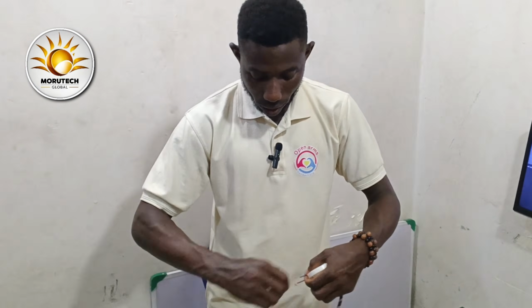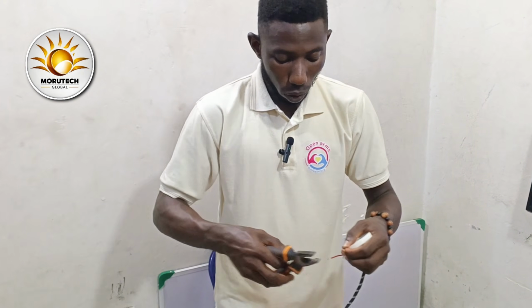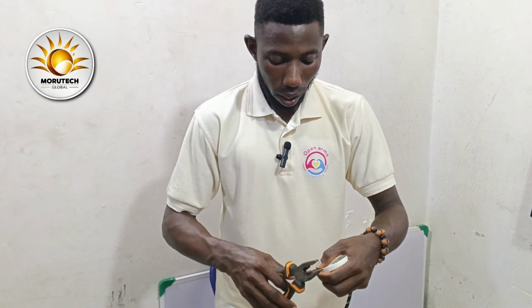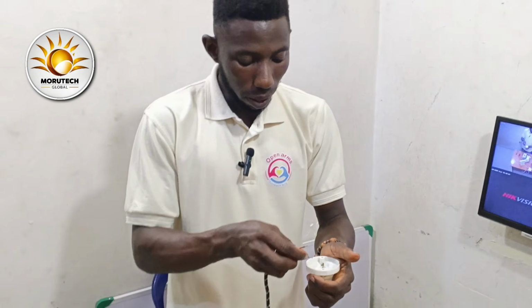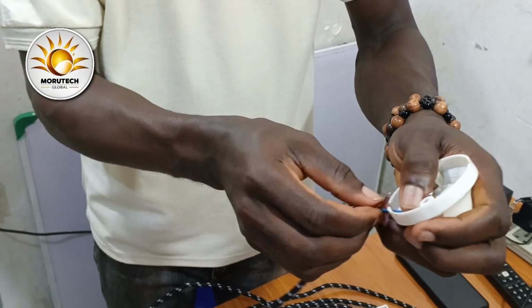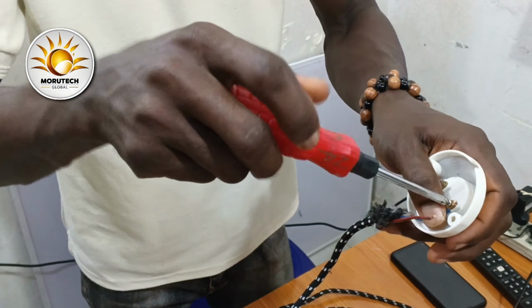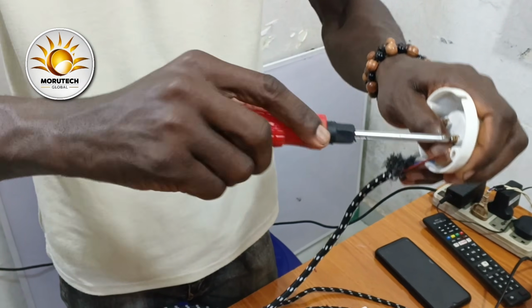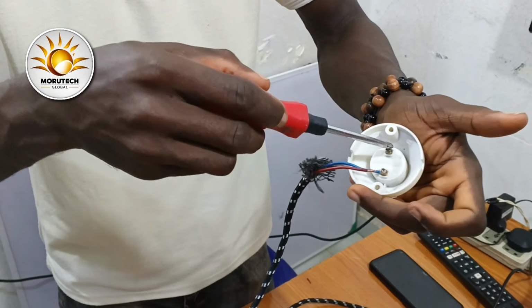Just in case, this is a normal lapoda. So for those that are already electricians, technically inclined, it will be very easy for you, but it's not hard anyway. It's not hard. Just connect your cable to the two terminals of the lapoda. Are we together? Then make sure your connection is tight.